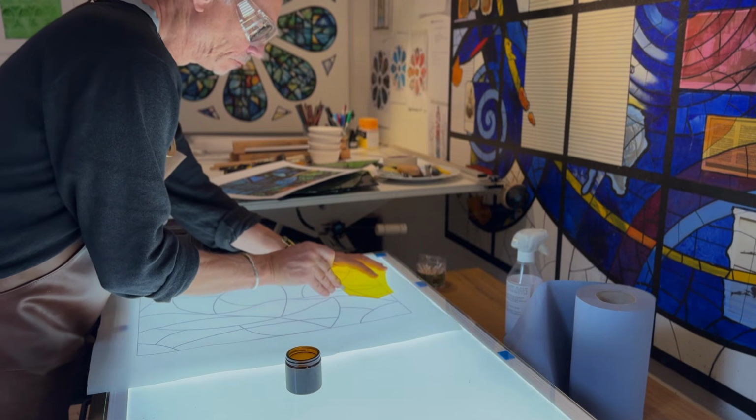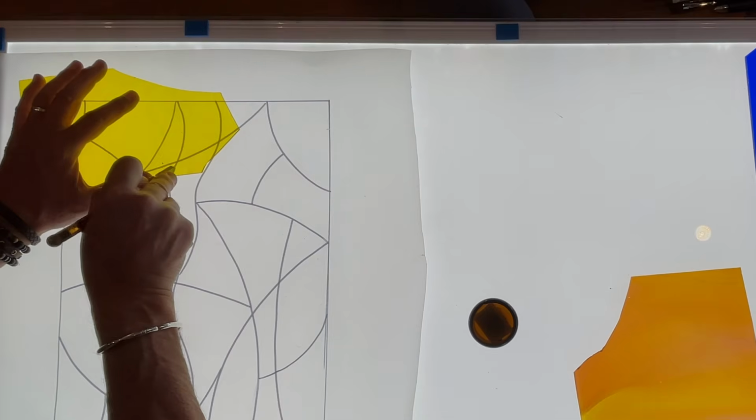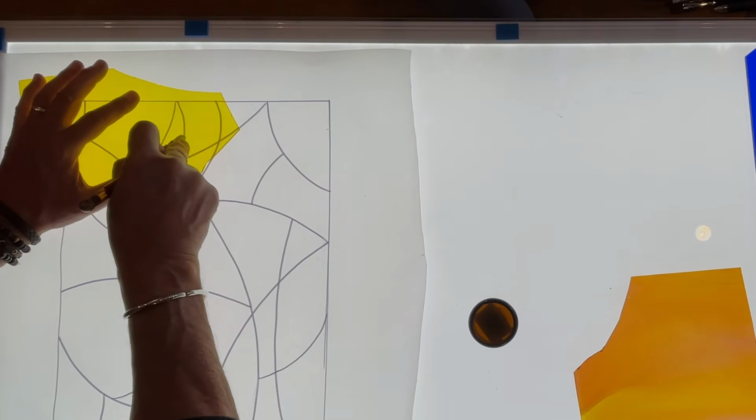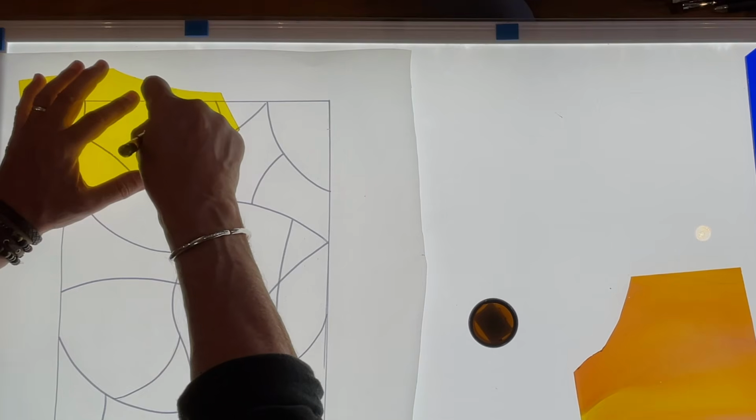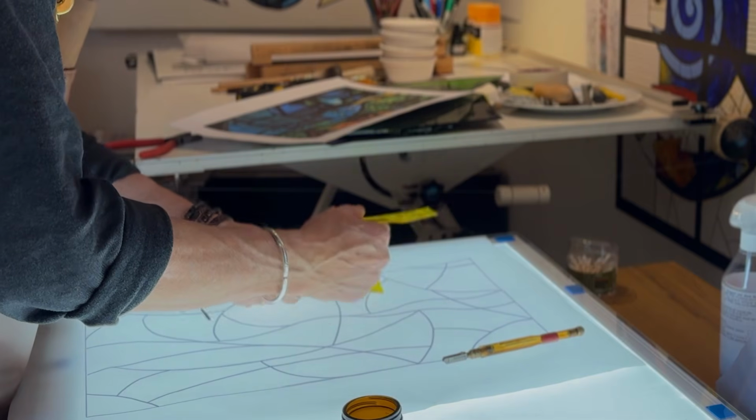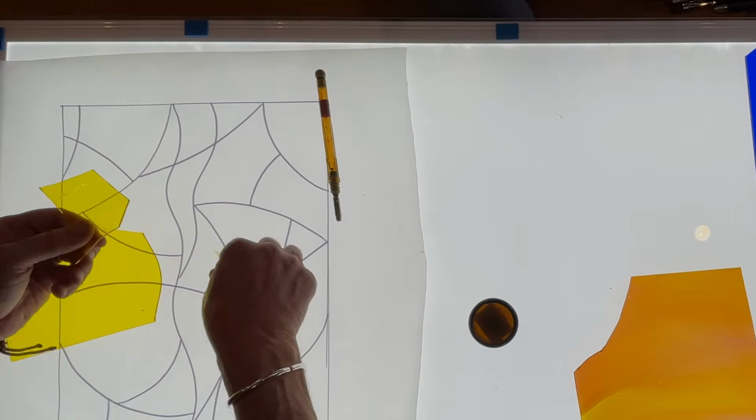So we're beginning the cutting stage now. So very carefully laying our glass on top of our cartoon using our light table, and we begin the process of cutting the glass. I usually use my hands to break the glass.